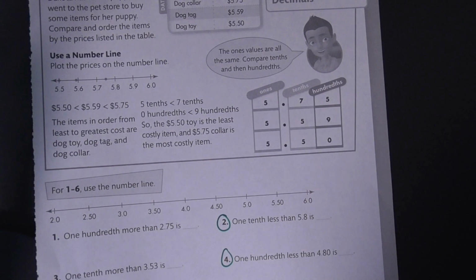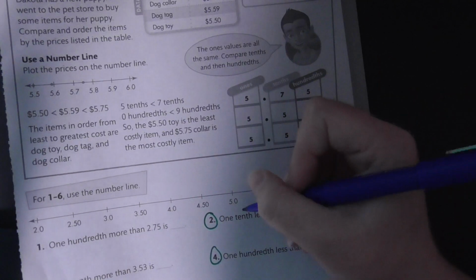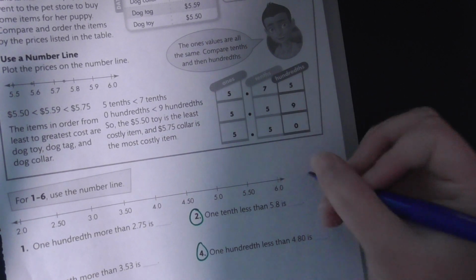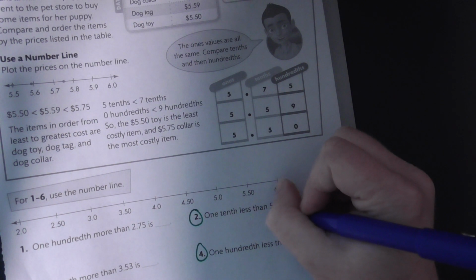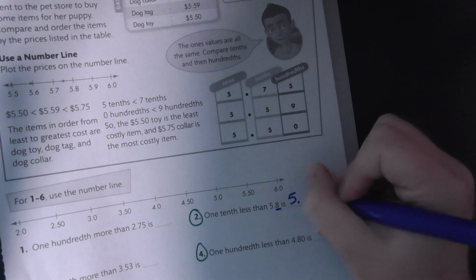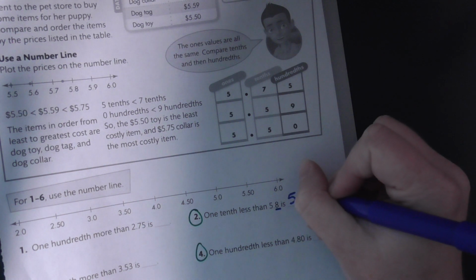All right. So for number 2, 1/10 less than 5.8 is, we're looking at our tenths place. So we should have 5 point and then 1 less than 8 is 7.